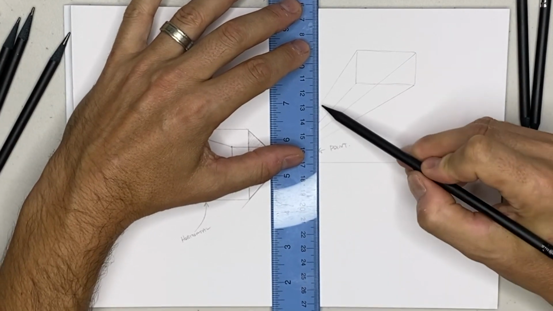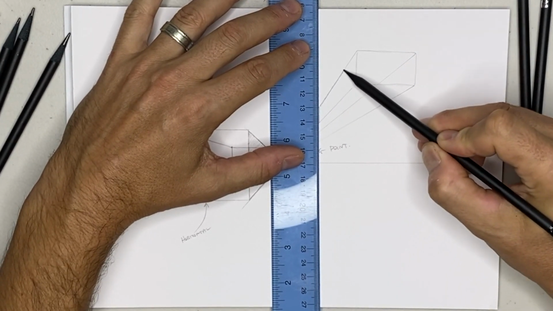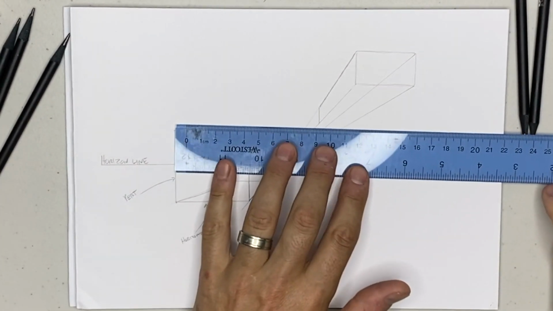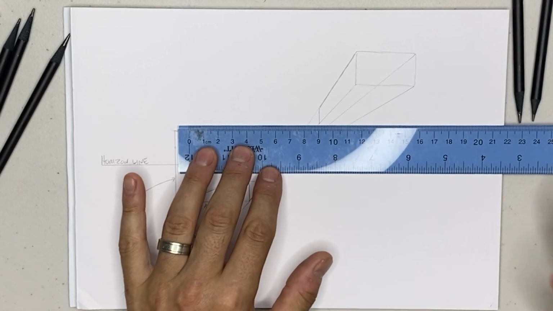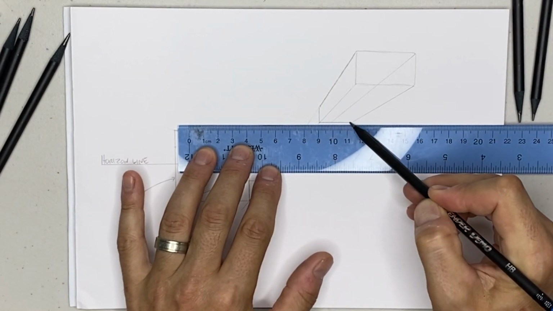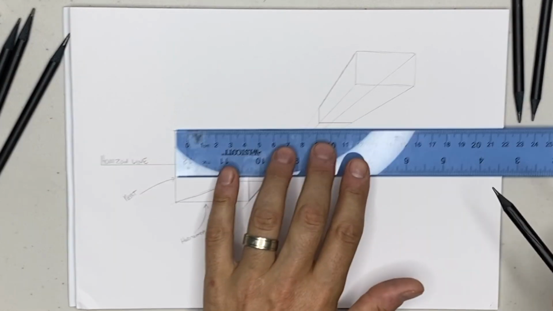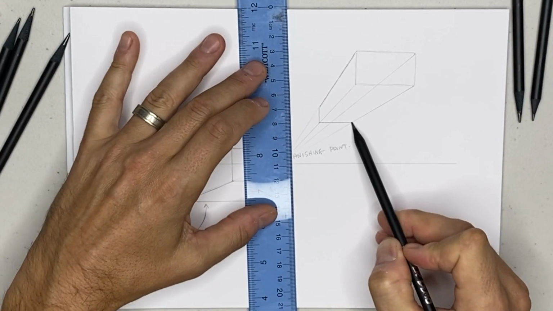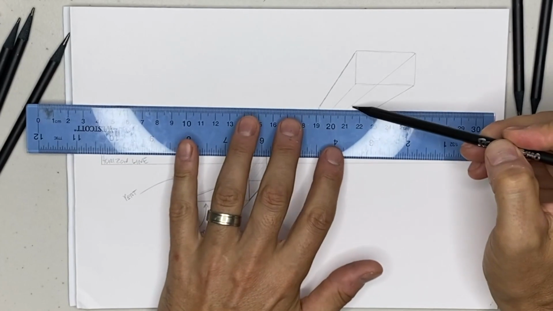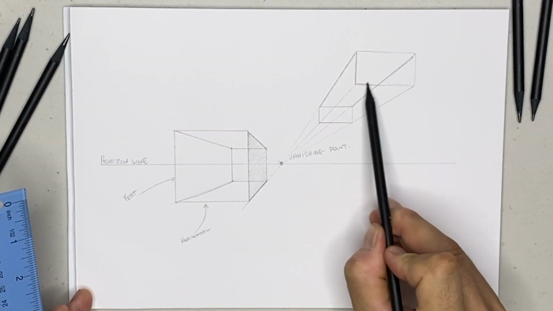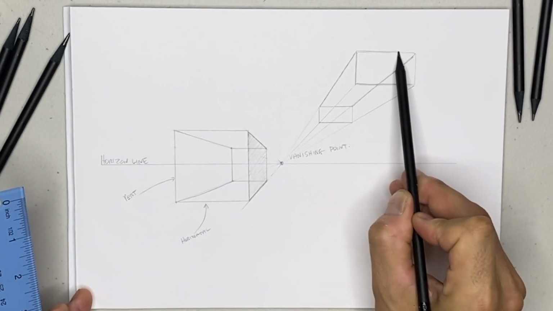So I'll do my vertical line here. I'll do a horizontal line like that. And then if I draw a vertical line from here to there and then close this off, you'll see this box right here.